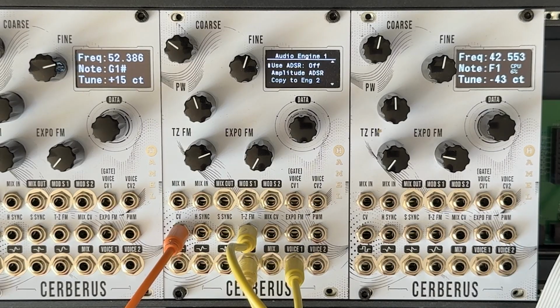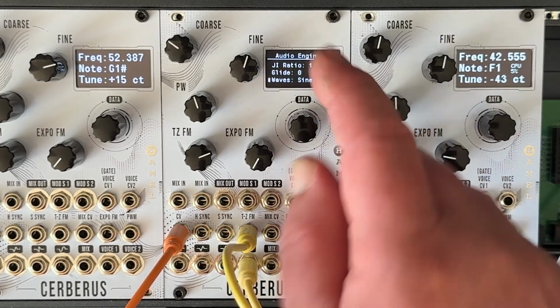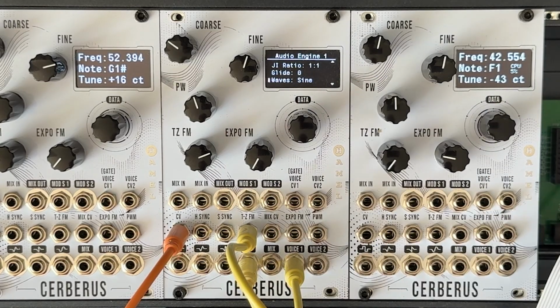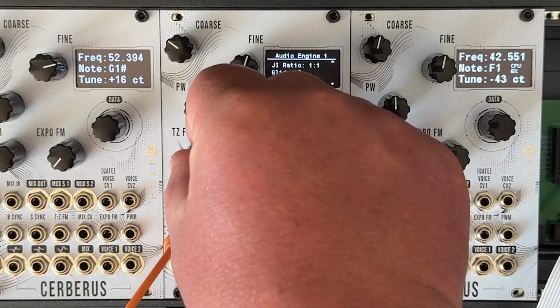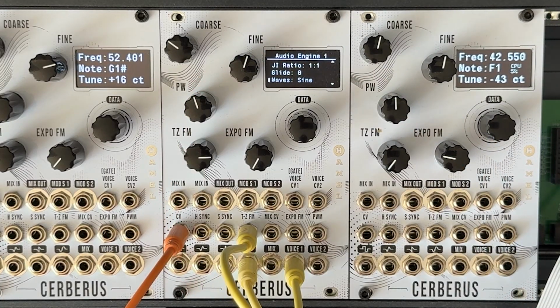You can already hear there's a timbre change. So the wavetable we have is a pure sine wave, so it's only sine on this, and I'll just play the arpeggio. And already we've got some really nice FM tones there. And you can hear it's perfectly in tune across all of the octaves that it's playing. So it keeps its tuning perfectly.